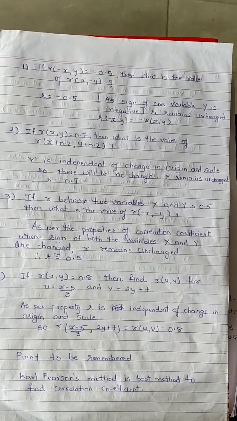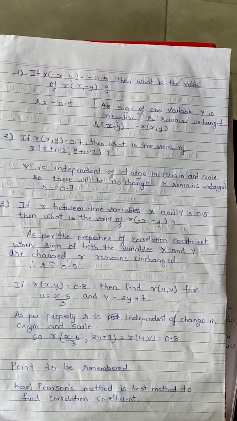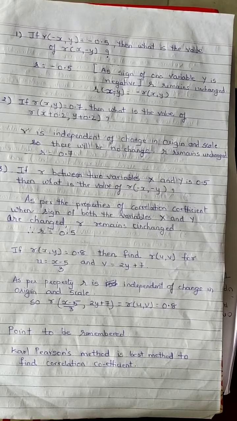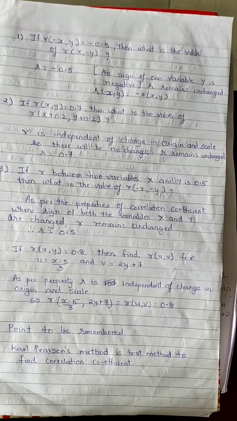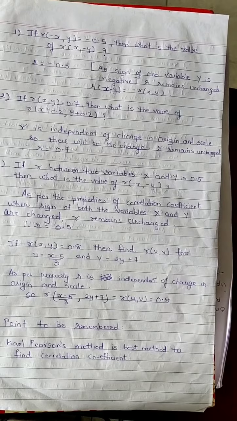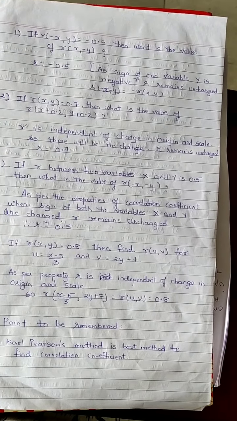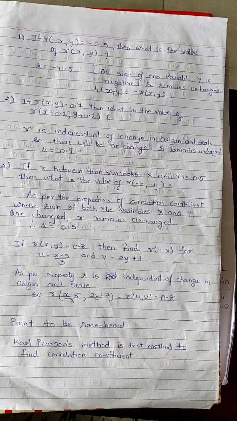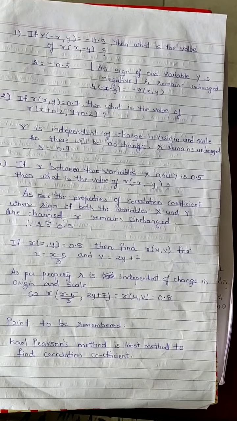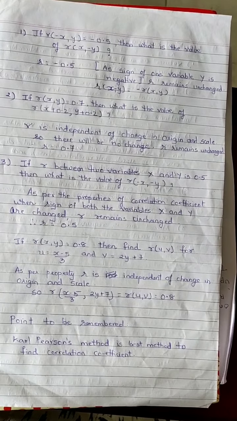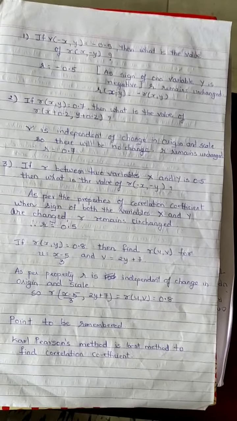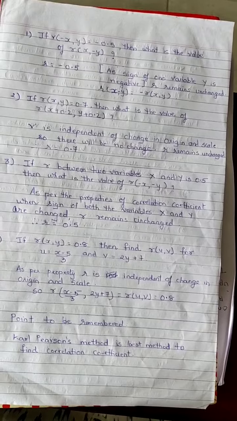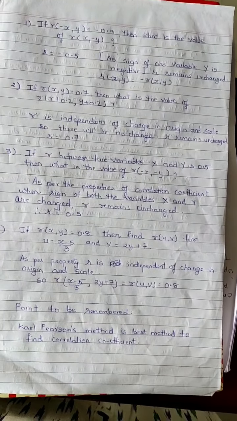Second, if rxy is equal to 0.7, then what is the value of r(x+0.2, y+0.2)? r is independent of change in origin and scale. So even though 0.2 is added to x and y, r is not affected. It does not change. It remains the same. So answer, r equals 0.7.